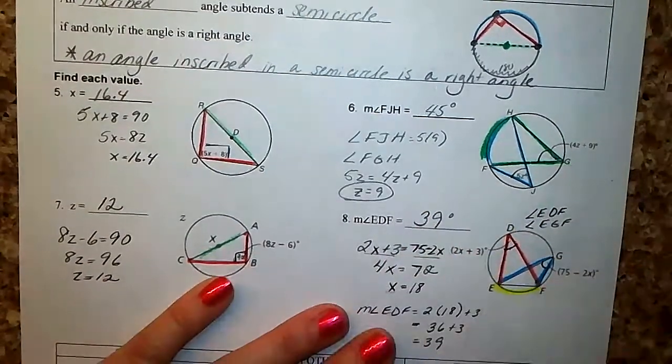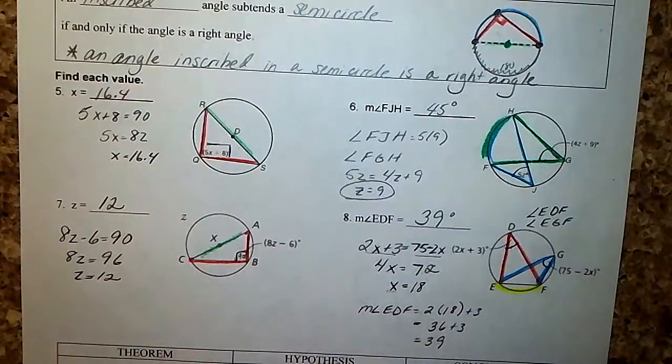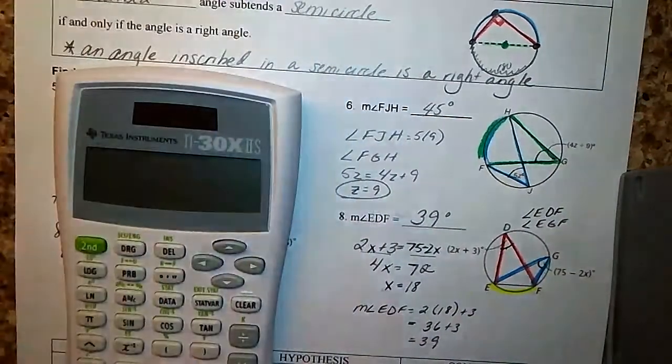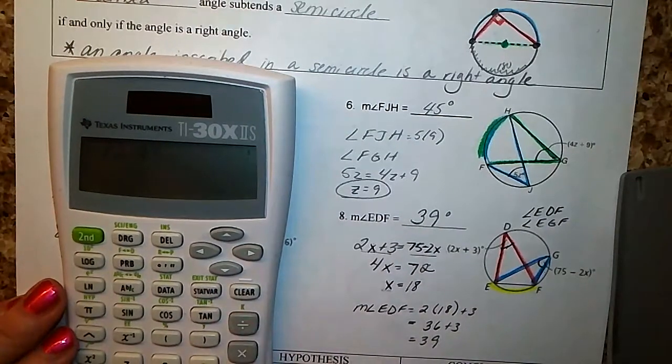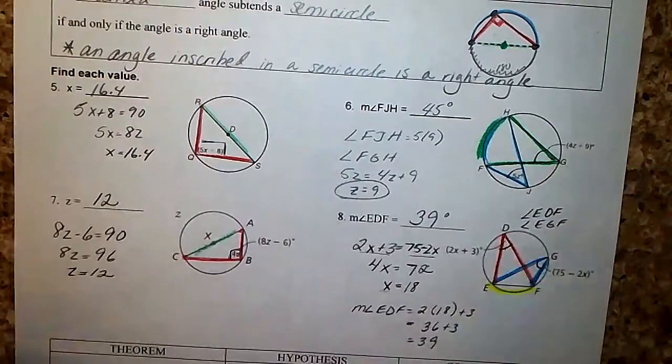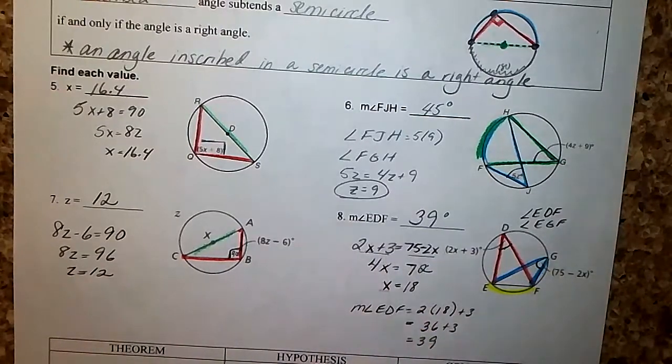72. And let me just double check my math there since I did not set that up correctly. We've got 72 divided by 4, and I get 18. So my answer is right. I just had the wrong number. I added instead of subtracted. So we have to make sure we subtract that 3 over there.